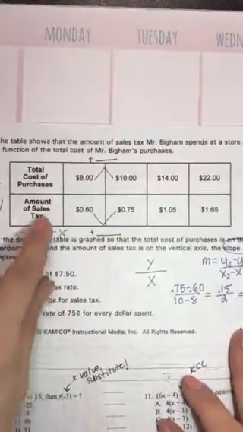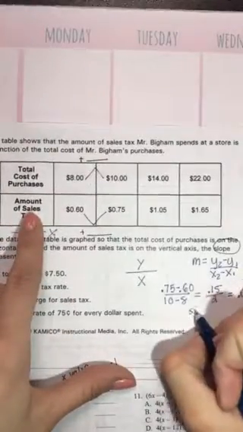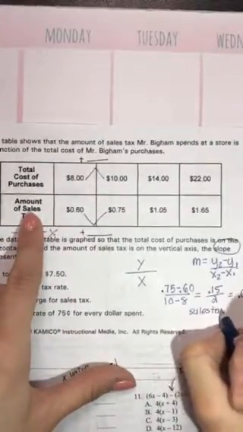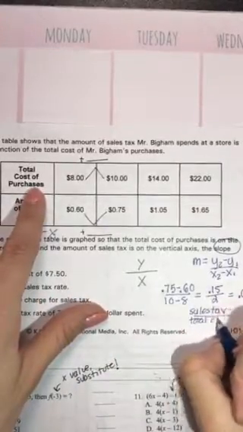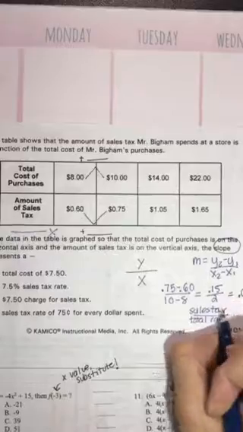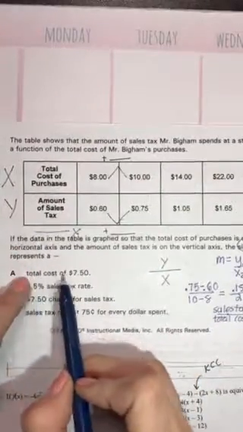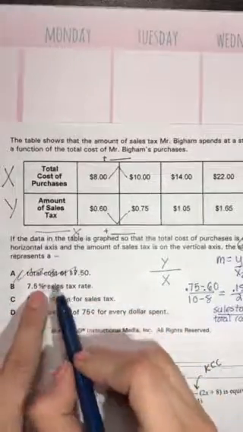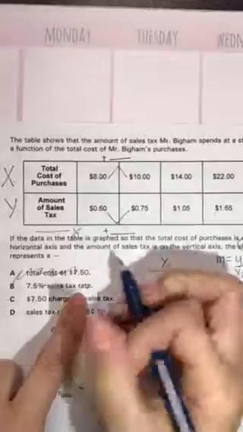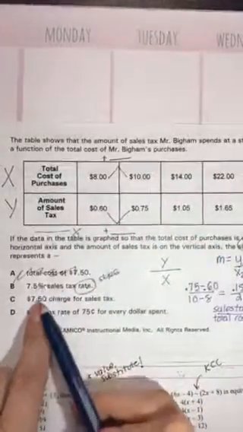It wants to know what it represents. Well, the slope is Y over X, so it's sales tax on top. It's sales tax over total cost. So it's how much tax per cost. Tax per cost. Is that the same thing as total cost? No. Percent sales tax rate. I'm not sure, but I know that rate sounds like slope, rate of change.